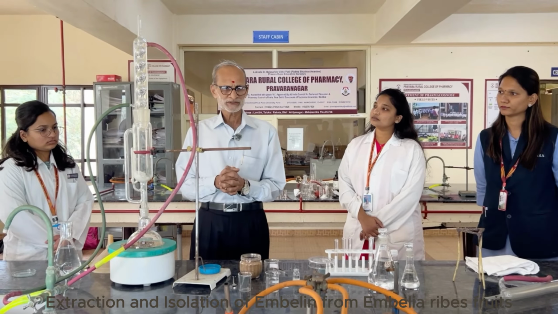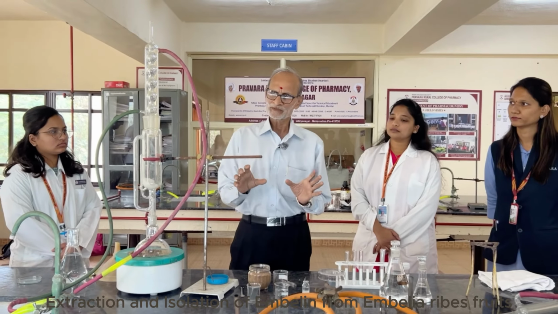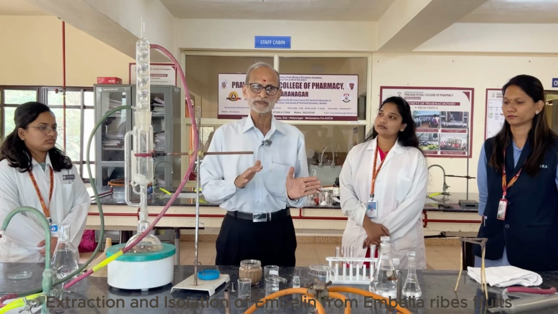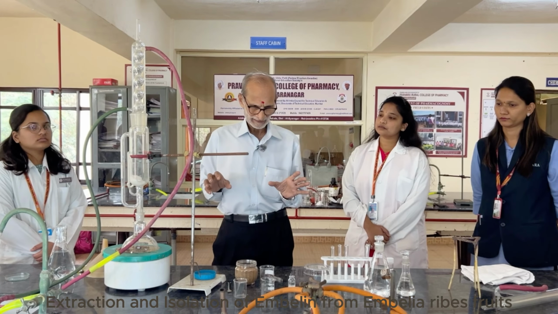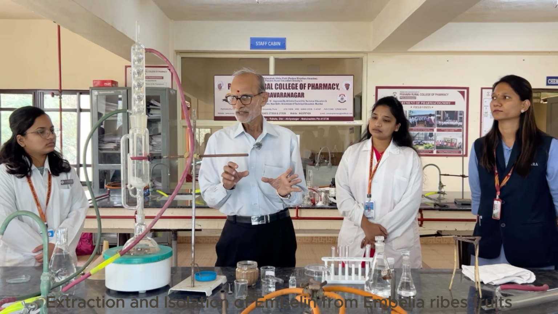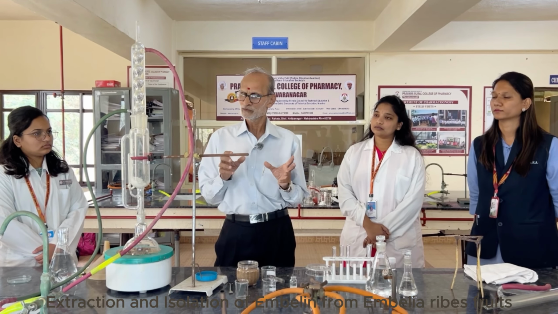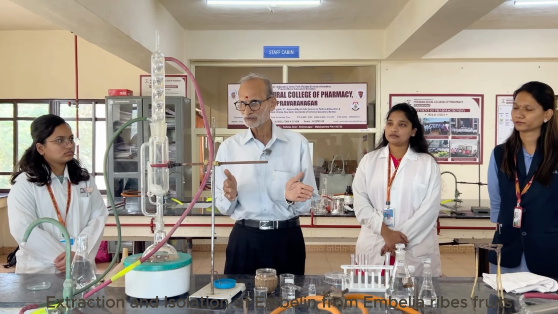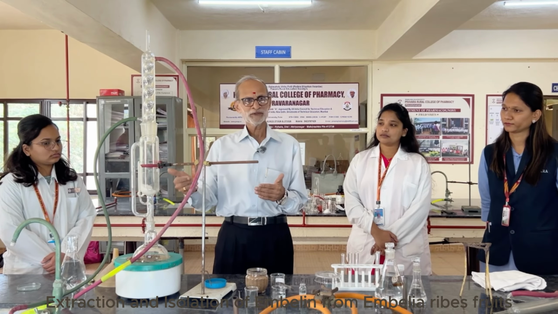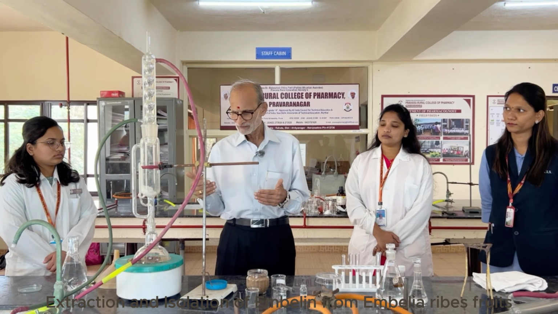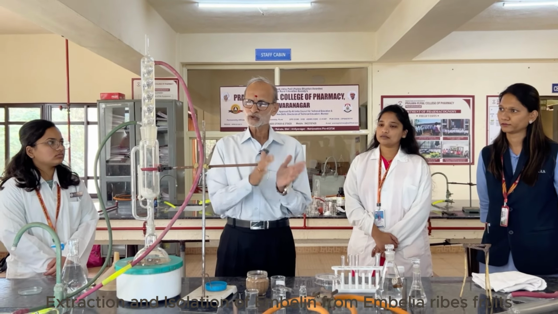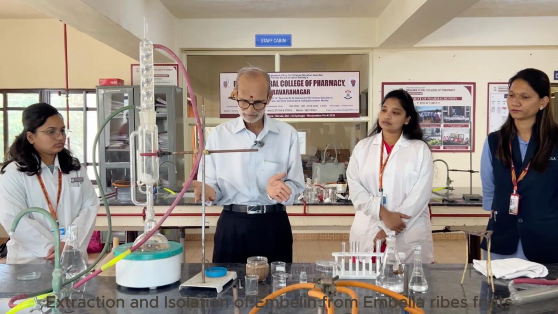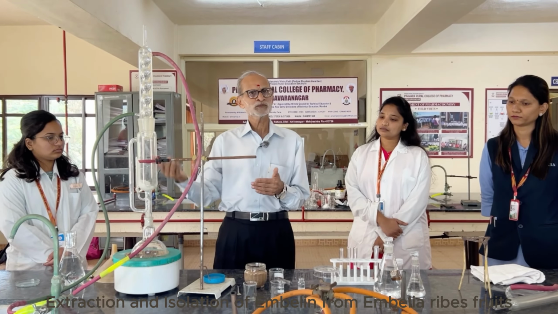Now, as far as the extraction is concerned, we are going to extract with petroleum ether. This is very unusual, in the sense that embelin is not very highly soluble in petroleum ether, but in spite of that, we are going to use petroleum ether as an extracting medium. The reason: this is a fruit, and here we need to understand the composition of a fruit. Now, this is a fruit which has a seed inside, and normally all the seeds contain a lipid part. Now, embelin is soluble in the lipid which is present in the fruit. Though embelin is not soluble in petroleum ether, the solvent which we are going to use for the extraction, the lipid which is present is soluble in petroleum ether.